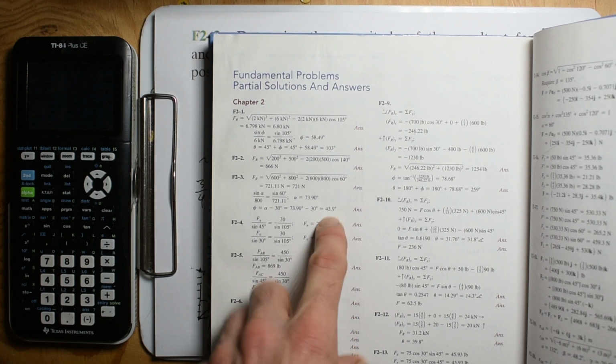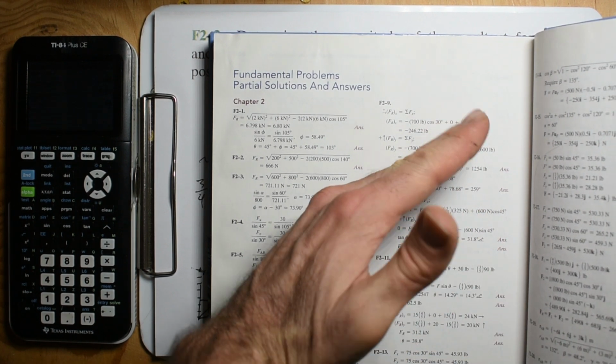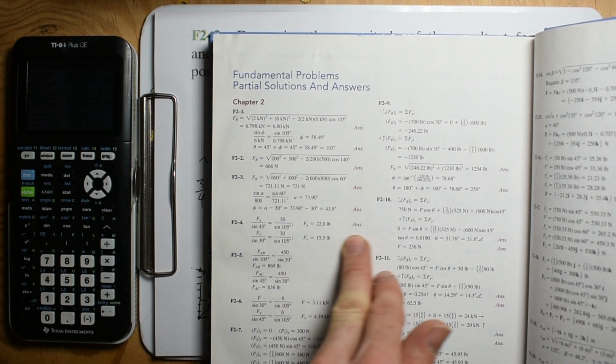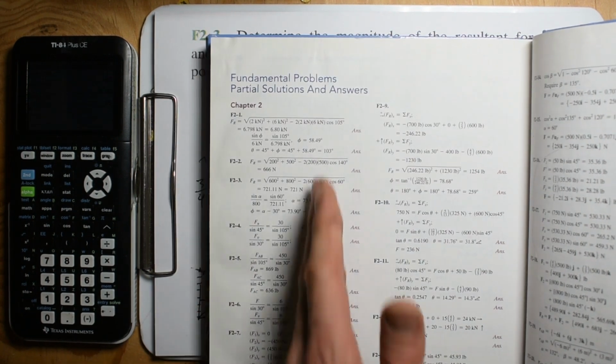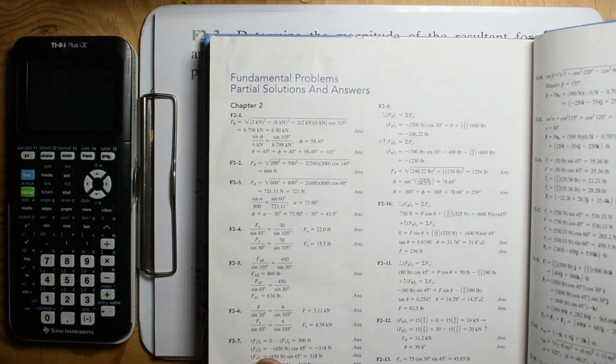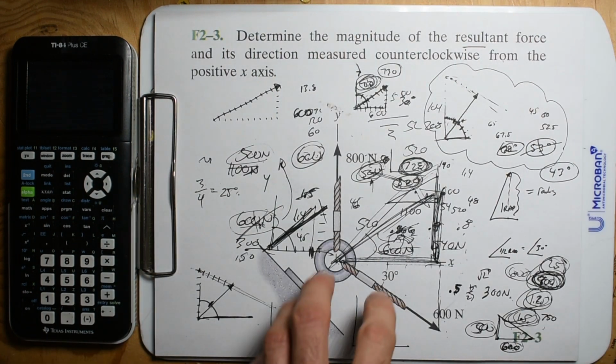Now does that jive? That it's shallower. That means my x component is going to be more. And isn't that what we find? The y component was 500. This component was like 520 or something like that. Alright, sweet. So there you go.